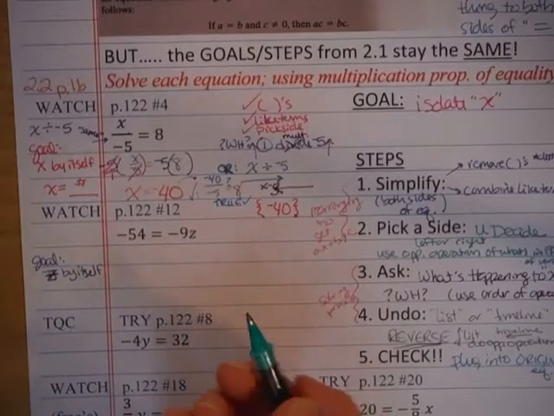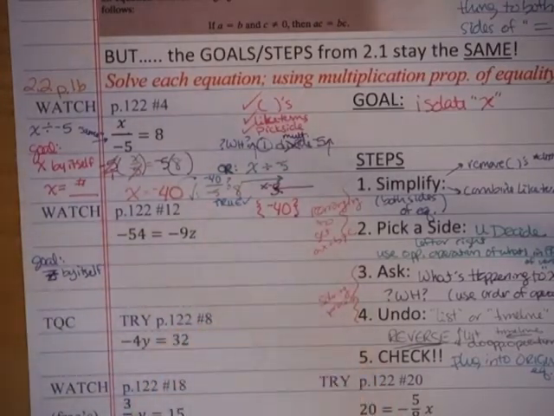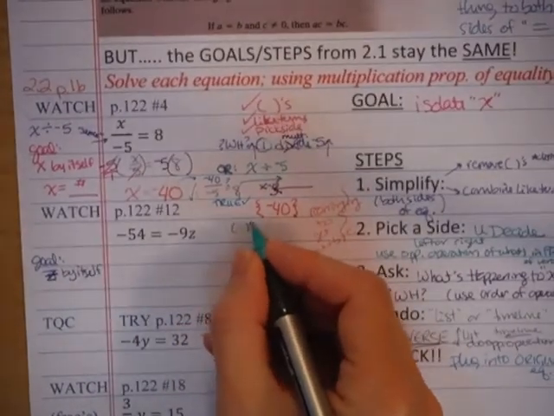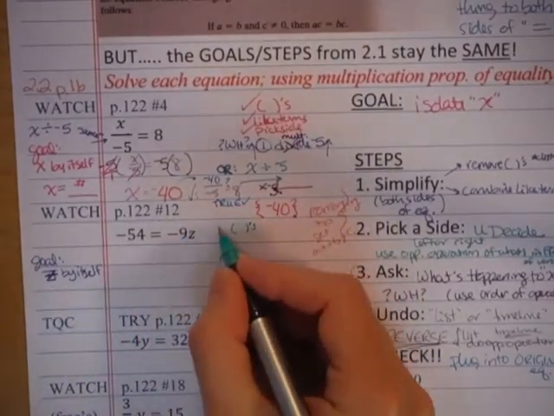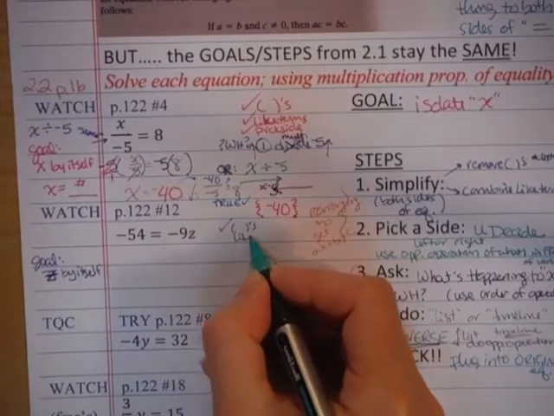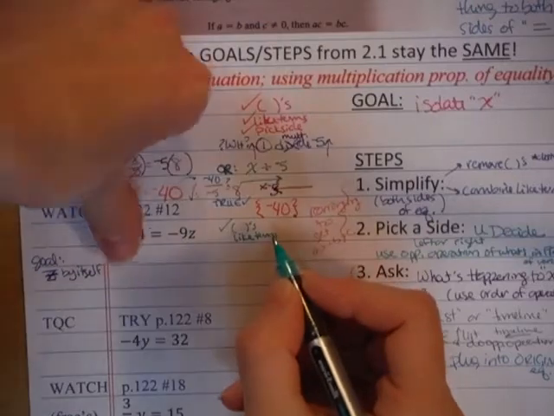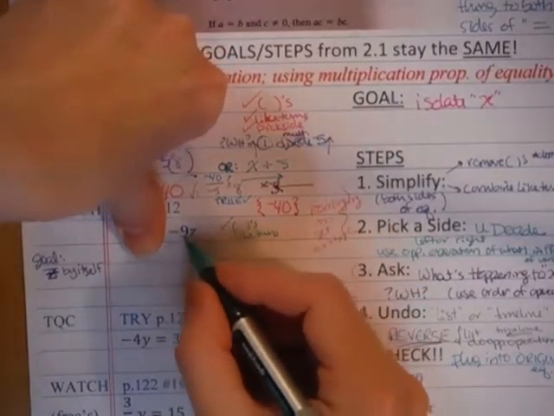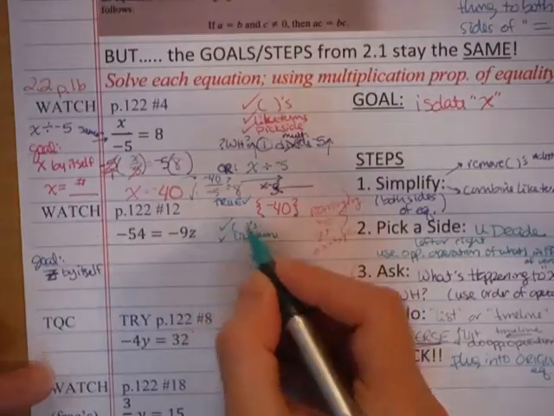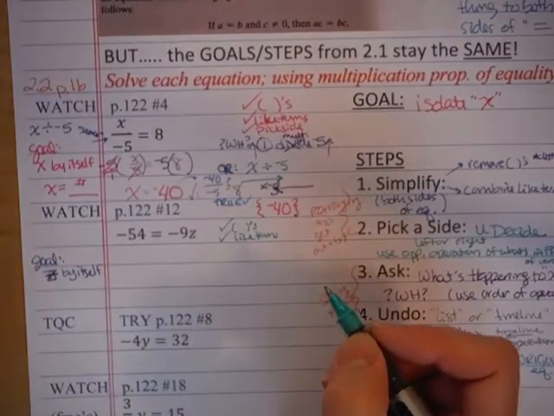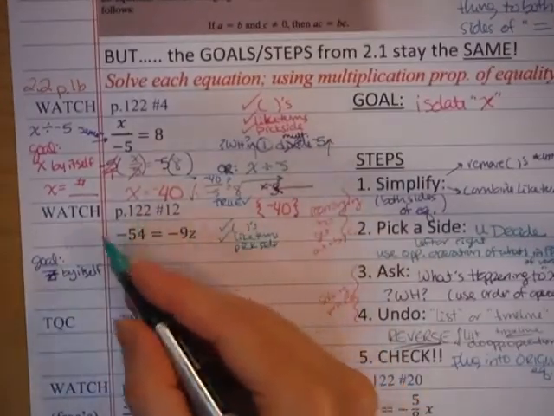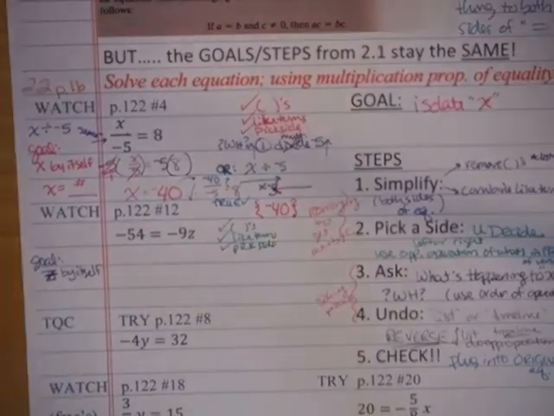We are going to start by seeing if there's any parentheses that we need to take care of. We're going to simplify anything that needs to be simplified. There's not. This is done for us, so we're just going down the checklist here. Are there any like terms on either side of the equation? So cover up one side. Nope, can't go any further with negative 9z. Cover up the other side. Nope, negative 54, it's all by itself. Cool, done for us. Pick a side. Z is already on the right side. There's no z's anywhere else, so we're okay with that too.